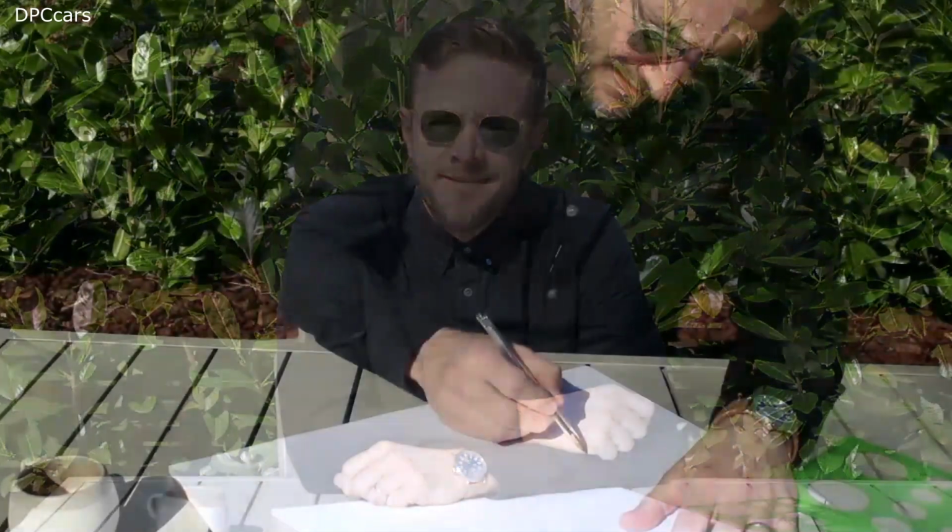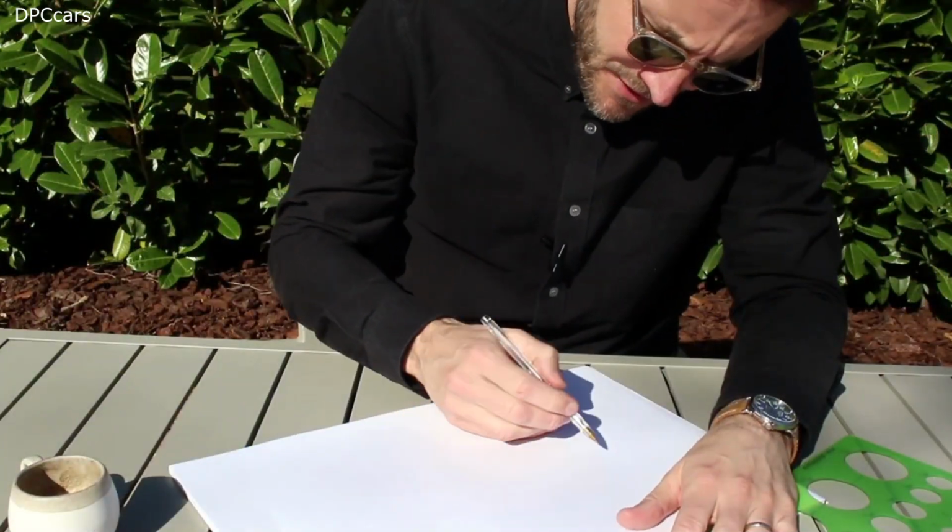Hi guys, I'm JP Gregory, Head of Exterior Design at Bentley. Obviously at the moment it's a difficult time for us, so while we are stuck at home I'm going to sketch a car. I'm going to talk you through the process on how I do it, and I would love to see your attempts. Okay guys, so obviously I'm going to draw a Bentley.